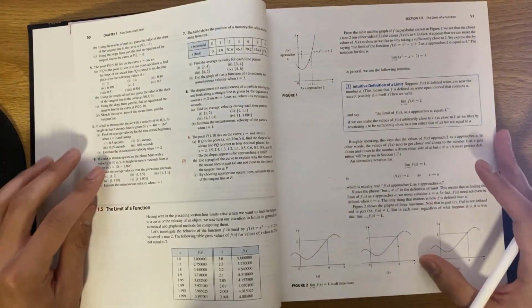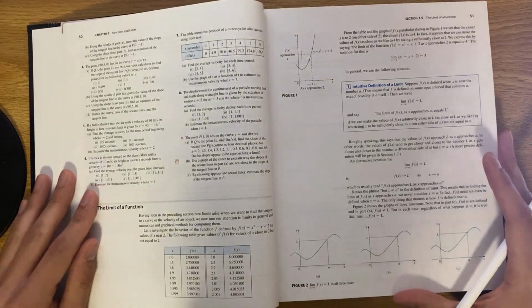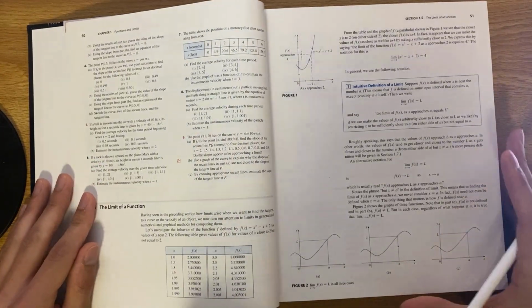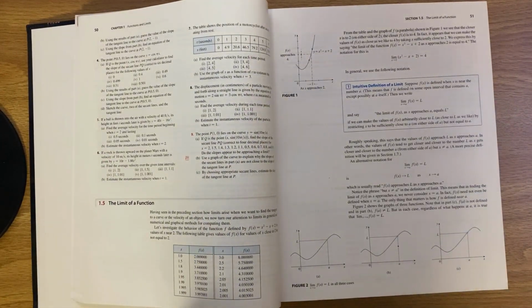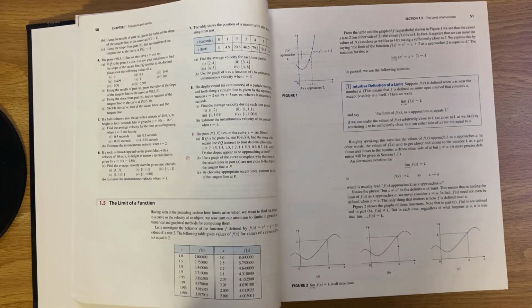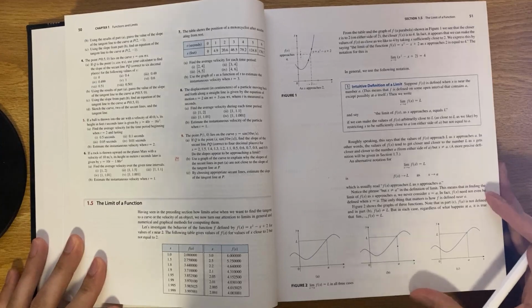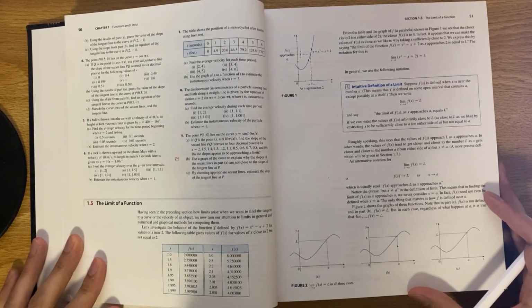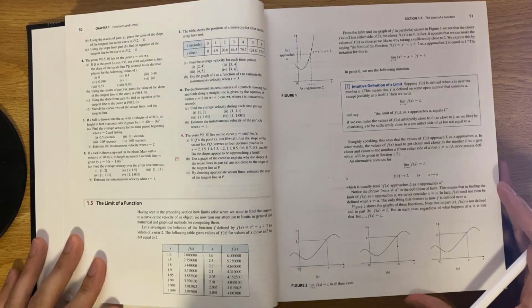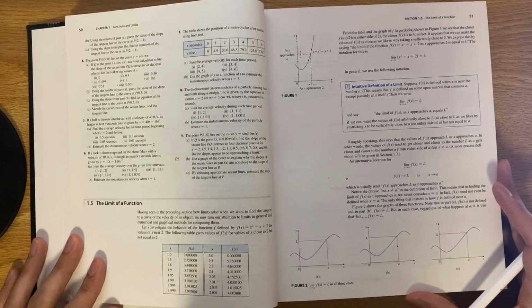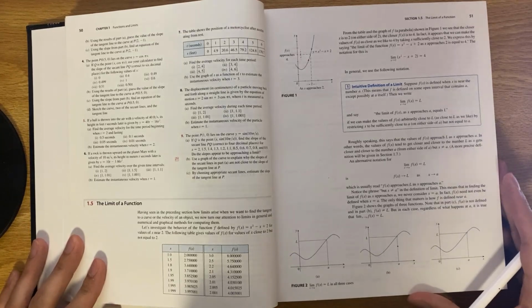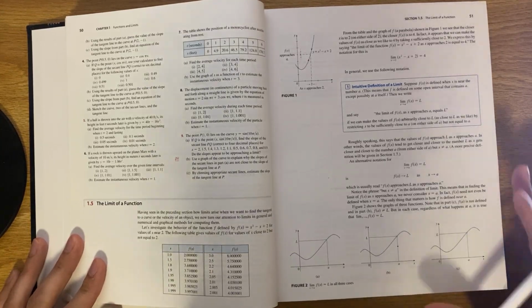So now we're going to move on to what the limit of a function is. This is going to help us with our algebra when it comes to discussing how to find limits algebraically or with certain rules, and how to understand them in such a scenario. So let's start in the beginning. The limit of a function: having seen in the preceding section how limits arise when we want to find the tangent to a curve or the velocity of an object, we now turn our attention to limits in general and numerical and graphical methods for computing them.